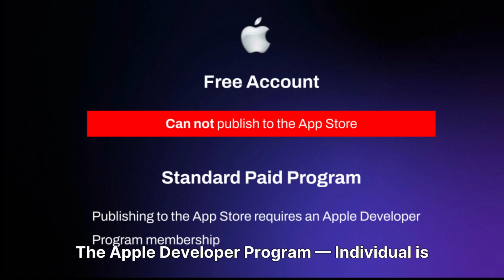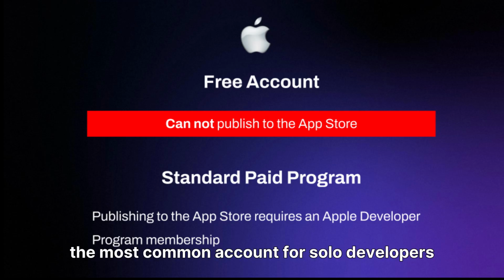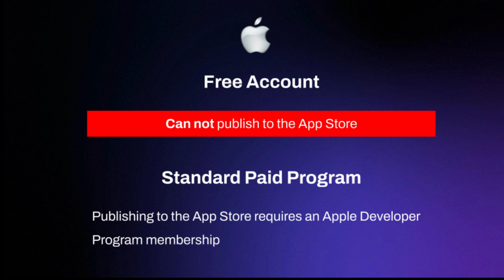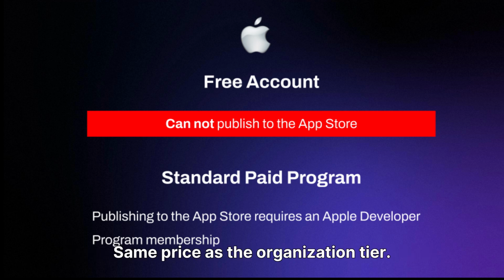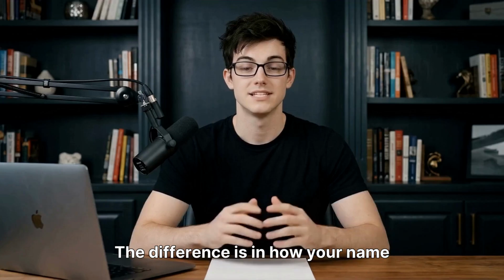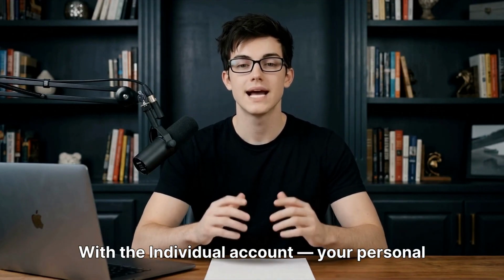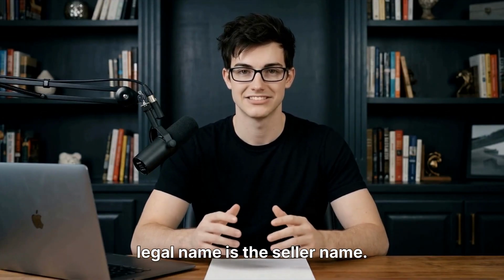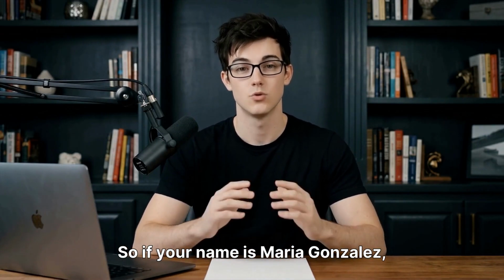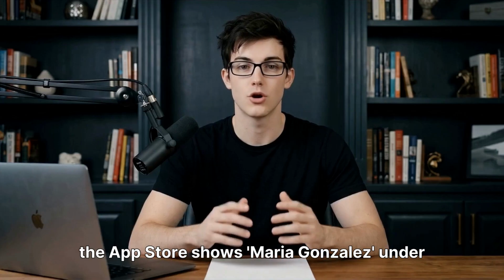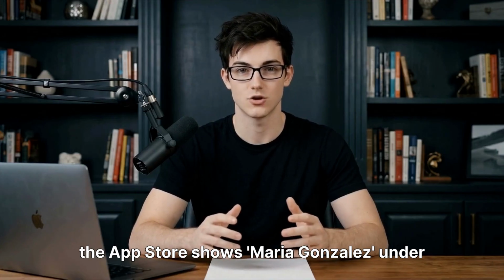The Apple Developer Program, Individual, is the most common account for solo developers and indie makers. Same price as the organization tier. The difference is in how your name appears on the App Store. With the individual account, your personal legal name is the seller name. So if your name is Maria Gonzalez, the App Store shows Maria Gonzalez under your app.